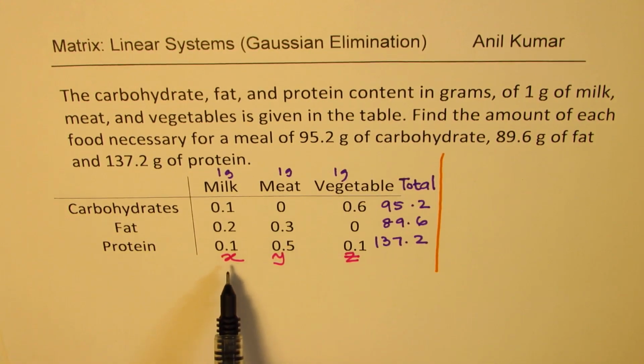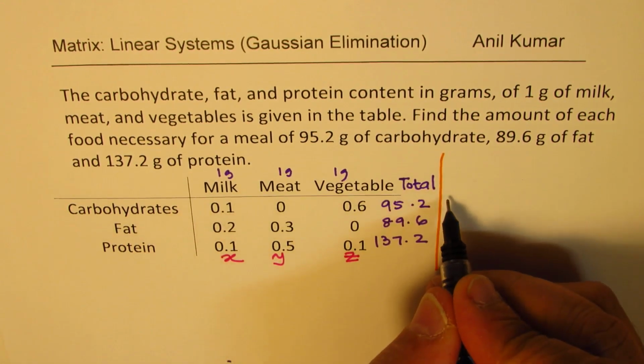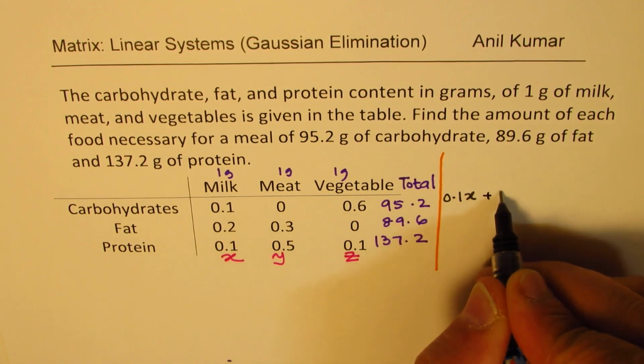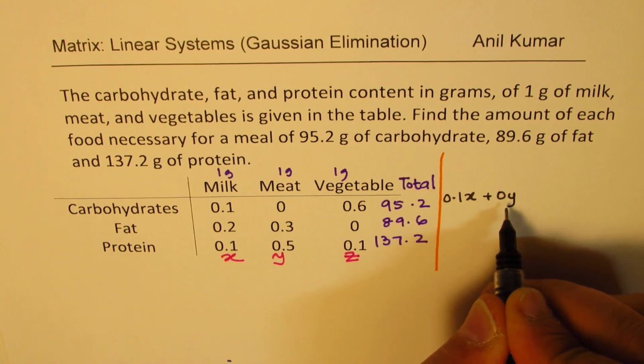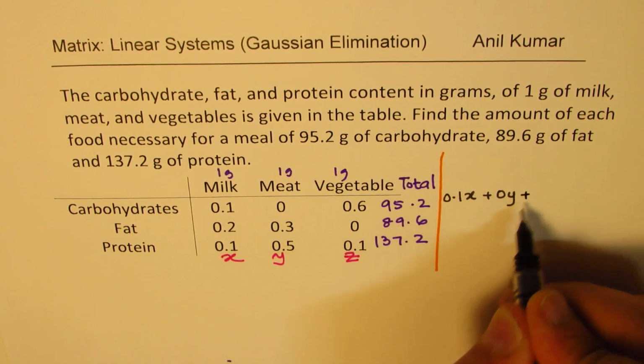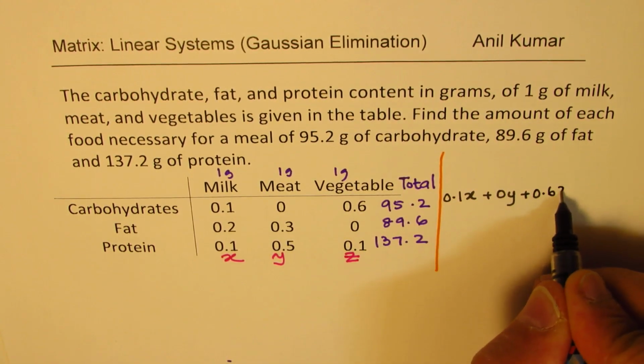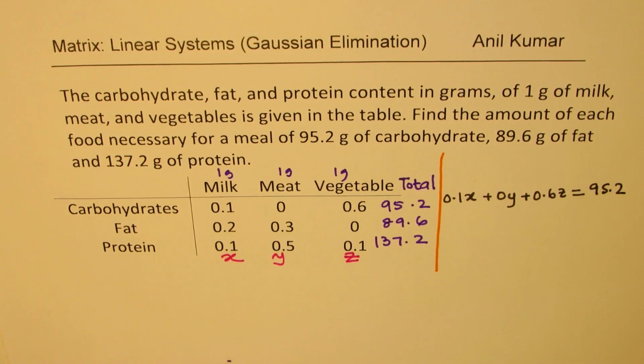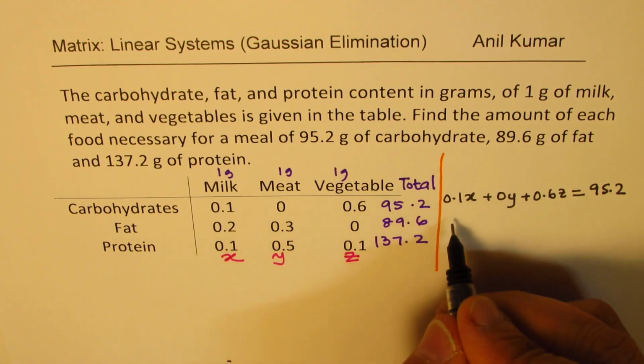If I take x grams, I'll write 0.1x, then 0, which acts like a placeholder, and then 0.6z, and the total should be 95.2. Make sense? Like this I can make 3 equations.